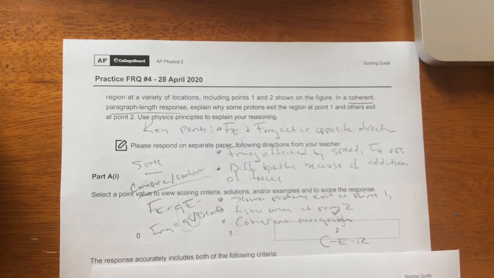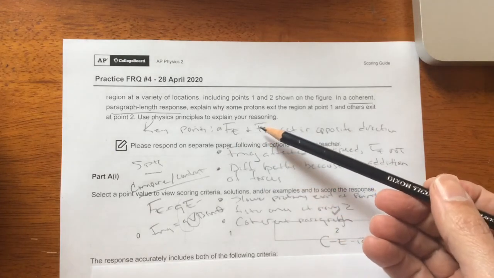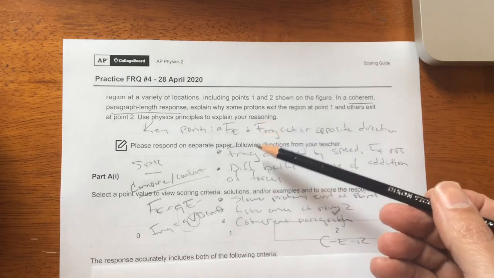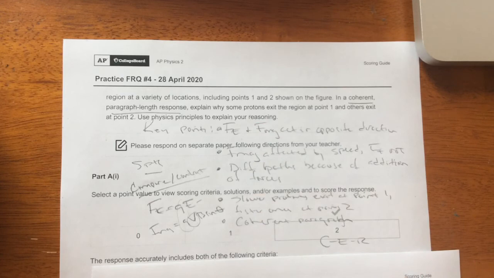Teammates, on question 2 of the exam, we know it's going to be a paragraph length response. You can't answer that in bullets. I think it's fine if it's problem 1, you can answer in bullets. But they want to see a coherent paragraph. It's good?